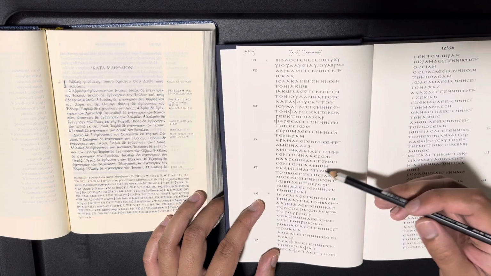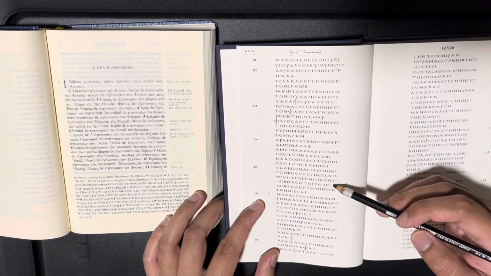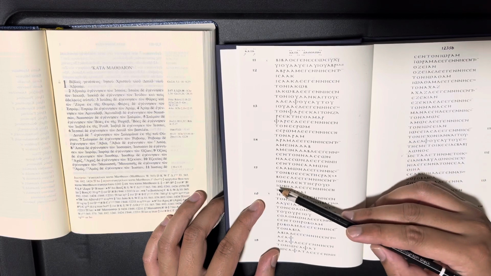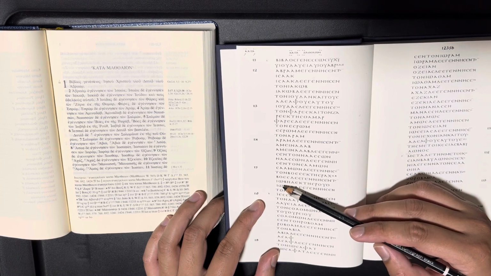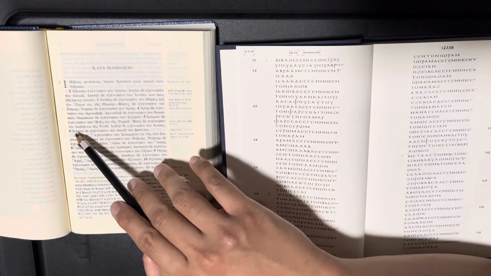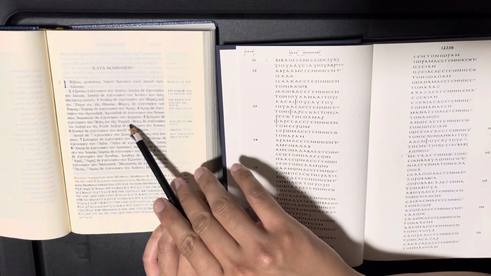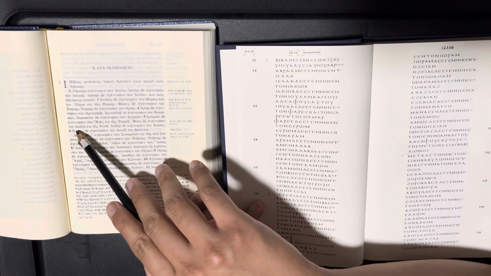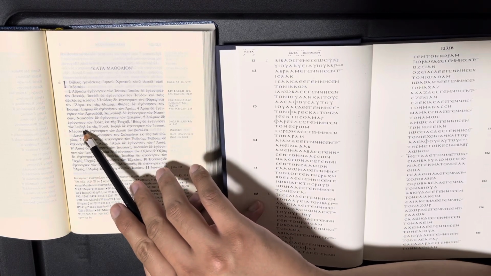And then Boaz de egenesen ton, how to pronounce this? Boaz de egenesen ton Juvet.